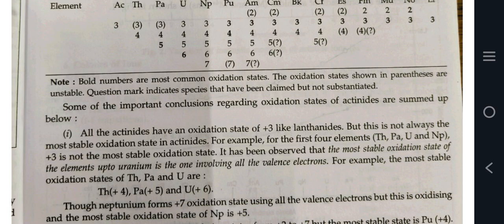Some of the important conclusions regarding the oxidation states of actinides are summed up below. First, all the actinides have an oxidation state of +3, like lanthanides. But this is not always the most stable oxidation state in actinides. For example, for the first four elements Th, Pa, U, and Np, +3 is not the most stable oxidation state. It has been observed that the most stable oxidation state of the elements up to uranium is one involving all the valence electrons. For example, the most stable oxidation states of Th, Pa, and U are Th +4, Pa +5, and U +6.